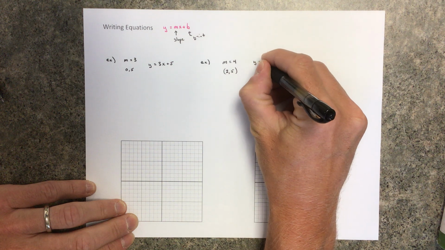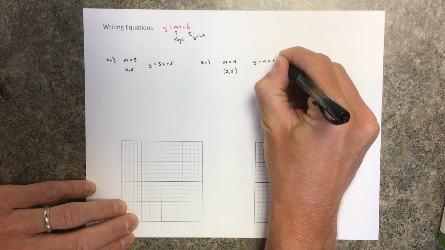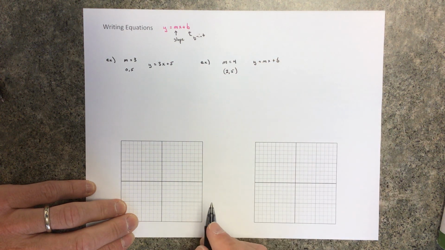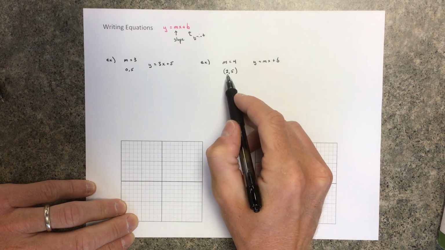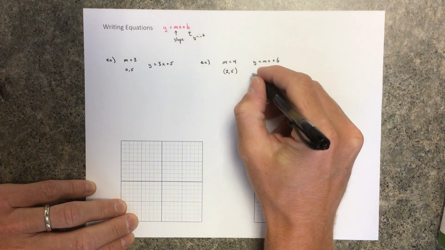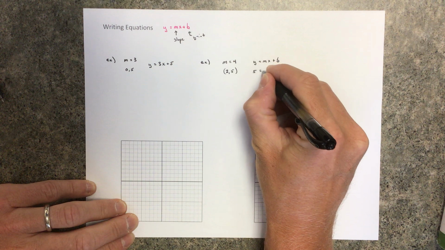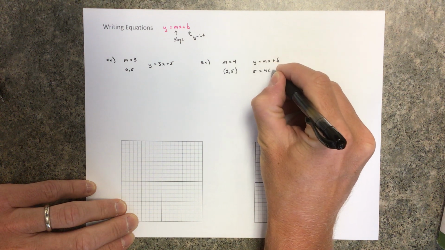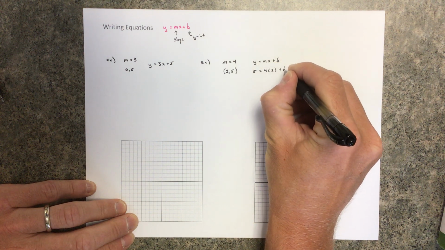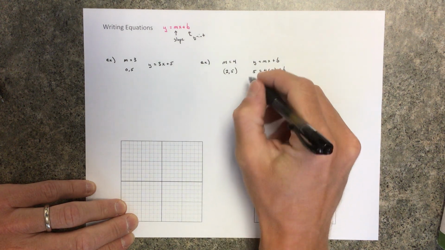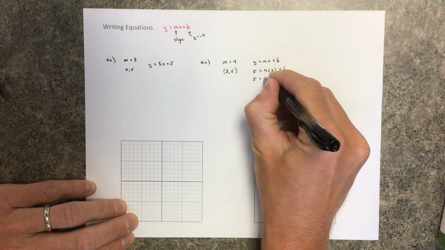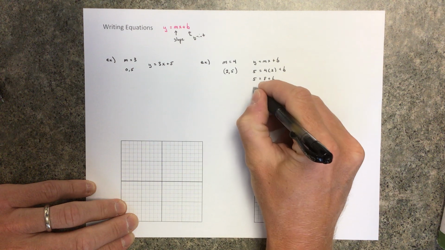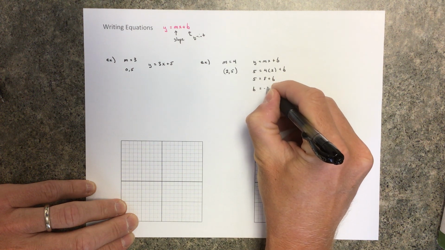So I'm going to write down y equals mx plus b, and then plug in everything I know. I know a slope and I know a point. So I'm going to plug in a y value of 5, a slope of 4, an x value of 2, and then I'm going to find b. So this is 5 equals 8 plus b, which means b must be -3.